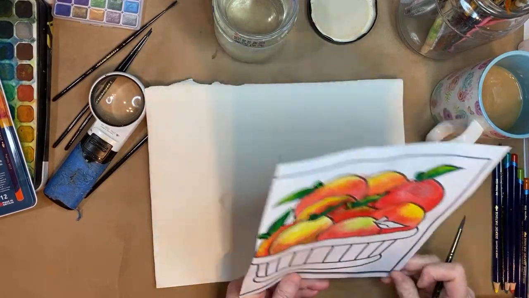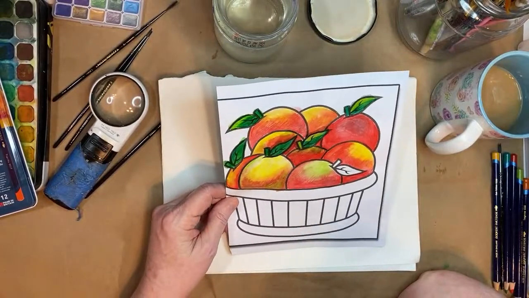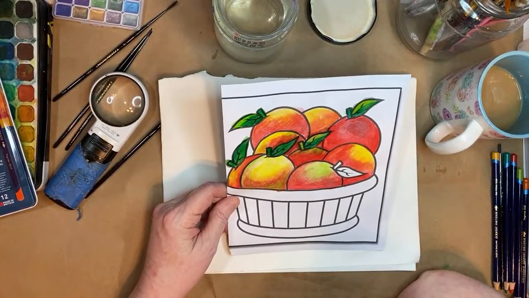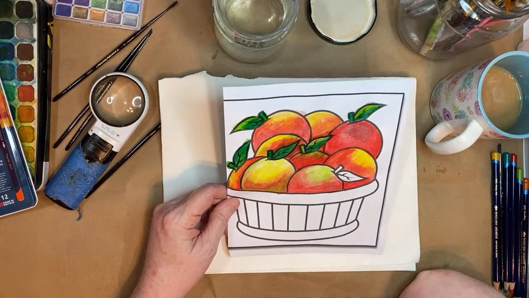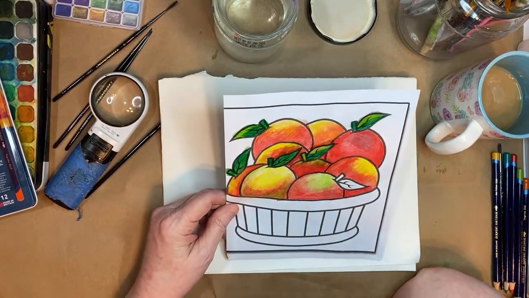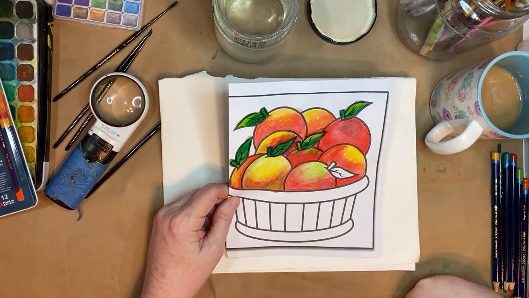Well, they're supposed to be apples, I think. However, Shay, I will let you decide. Whatever you think they are, that's what they are, because I kind of got carried away with coloring them all different colors.